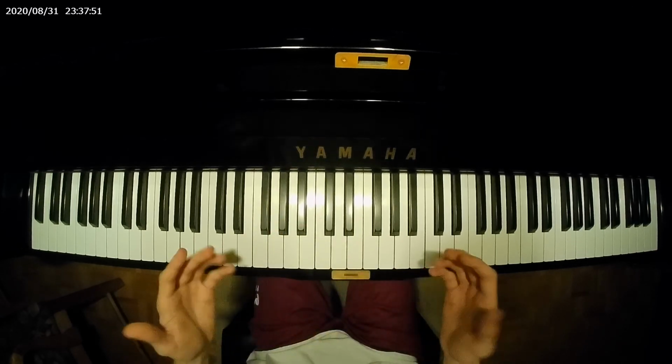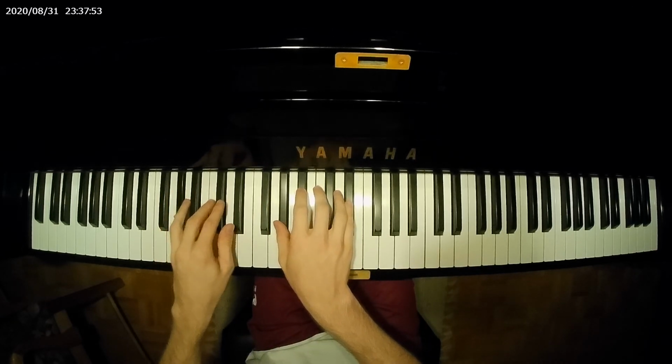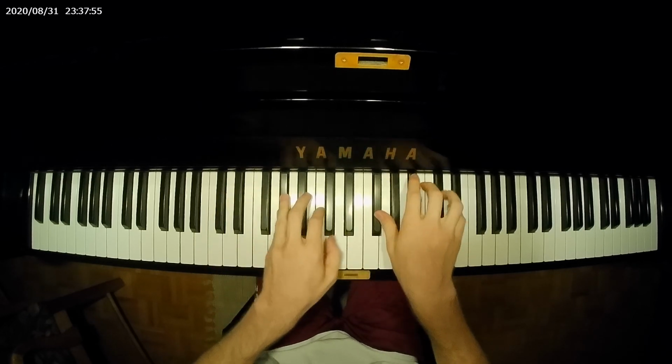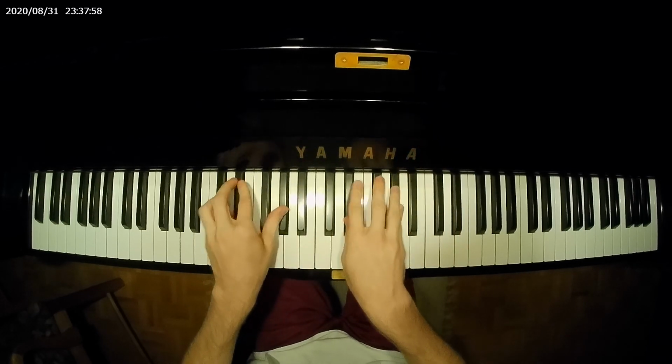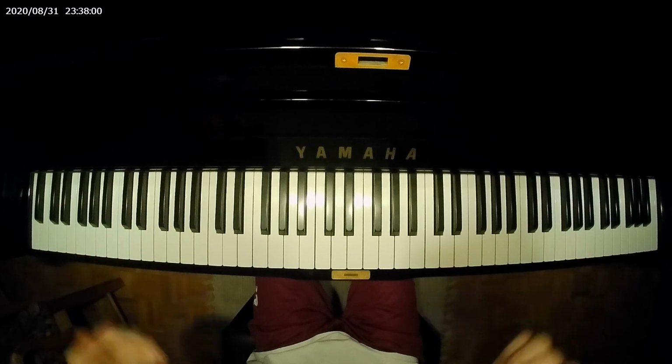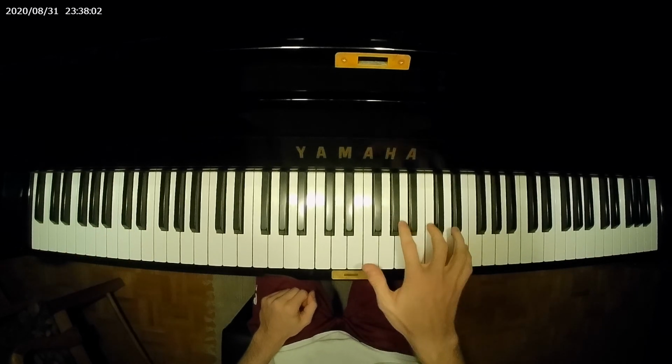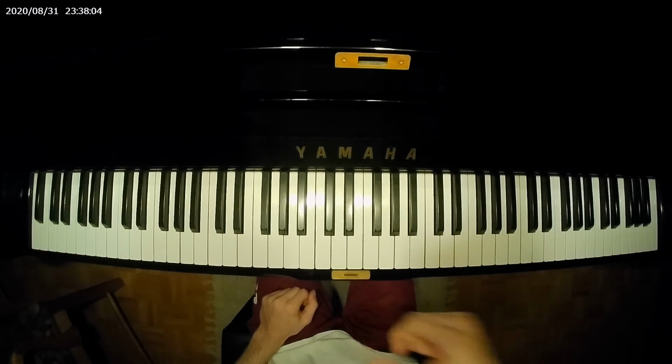And that way you can start the triads exercise no matter where you are. Even if you don't know the scale, you can always play it by using this method. So, good luck practicing.